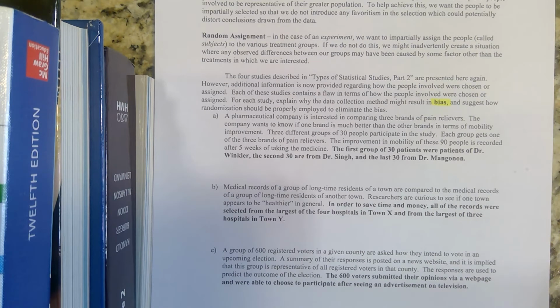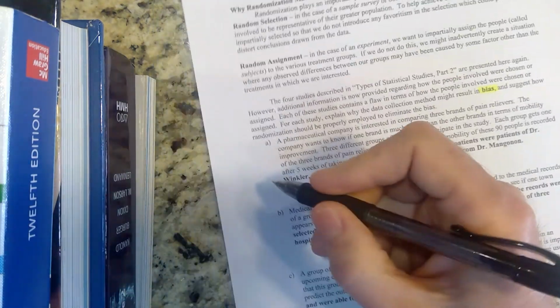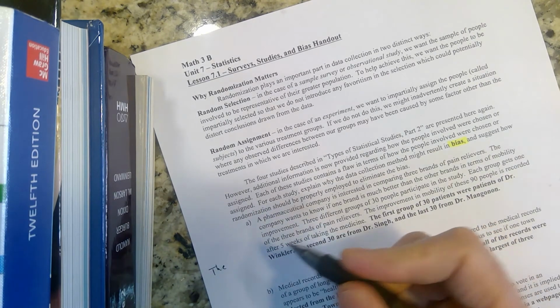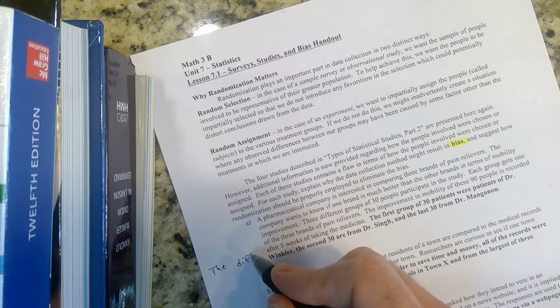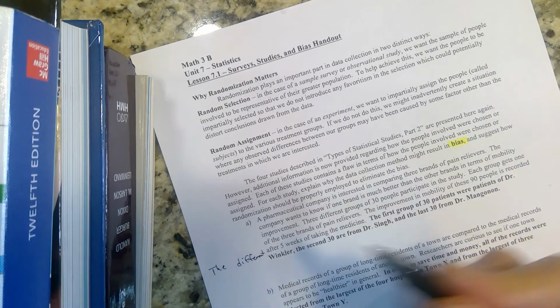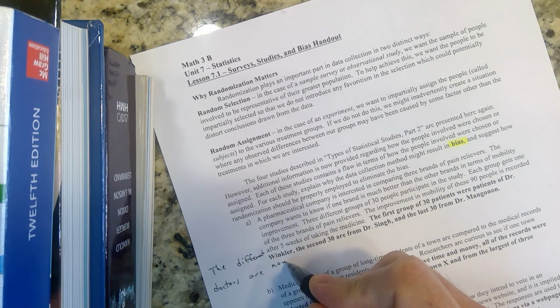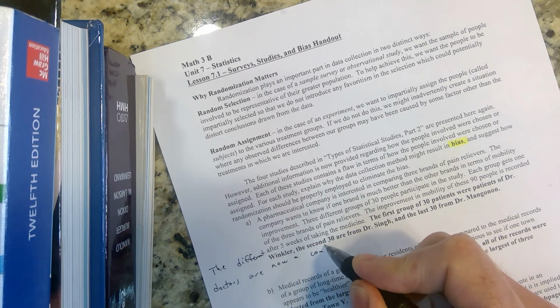And the answer there is yes. We have now created what we call a confounding variable. So I'm going to move this. It's really hard to reach and write this much. The different doctors are now a confounding variable.